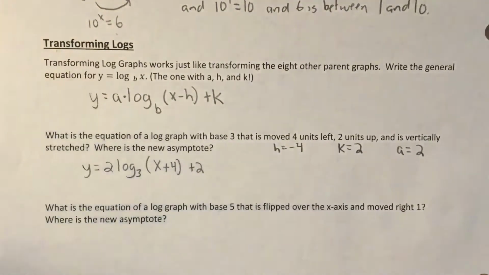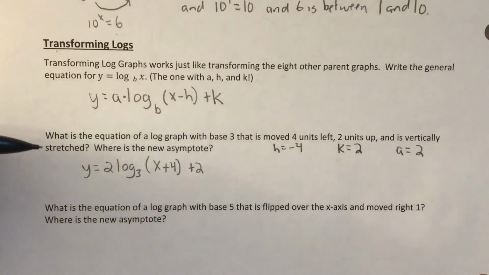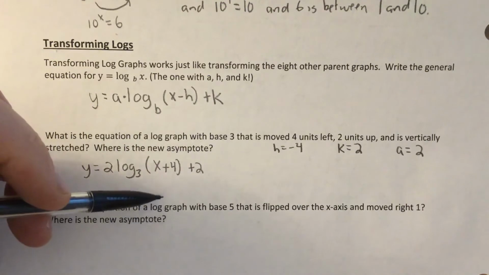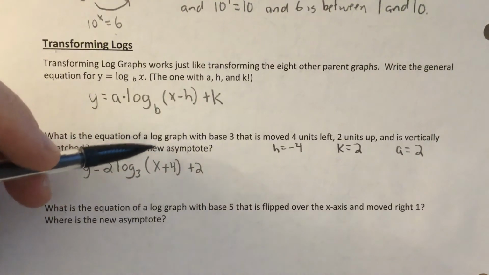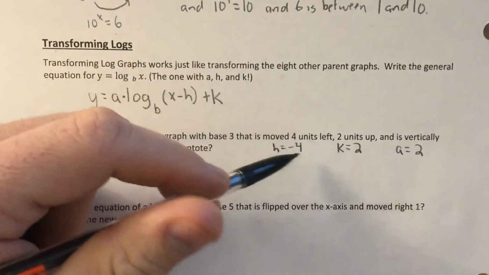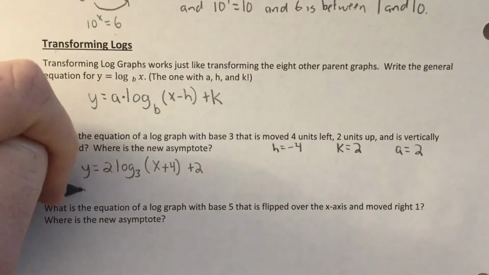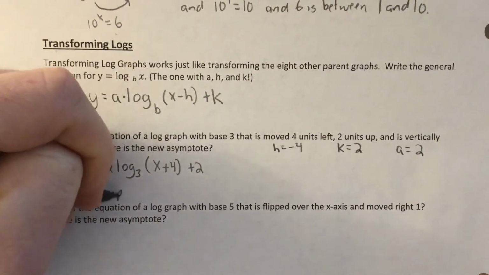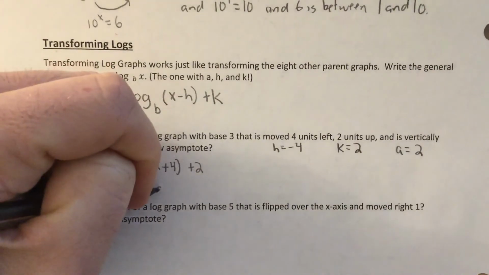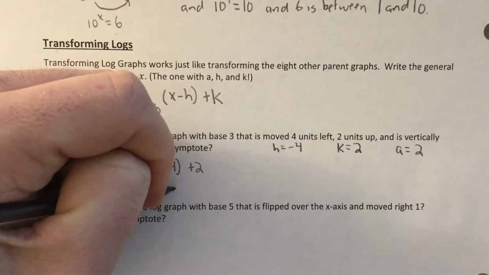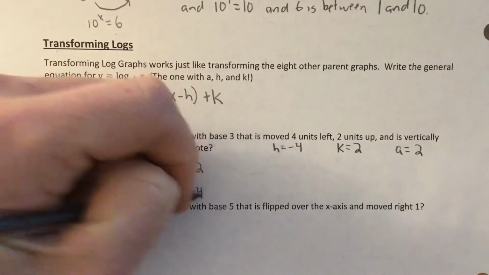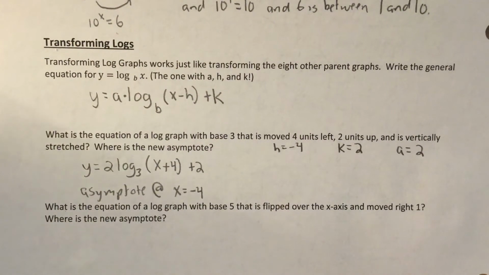And then the question asks, where is the new asymptote? Well, the asymptote's normally at x equals 0, and now we're moving it left 4. So it'd be at -4. So your asymptote is going to be whatever your h value is. So the asymptote is at x equals -4. If you remember the exponential, the asymptote was the k. So for its inverse, the asymptote is the h, the opposite.